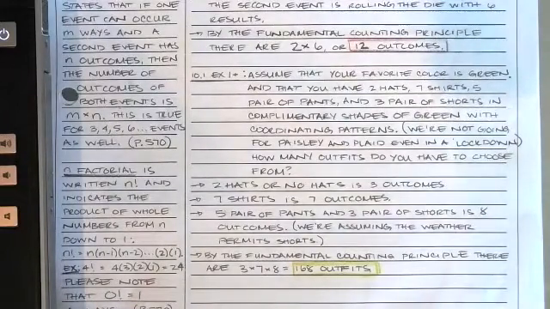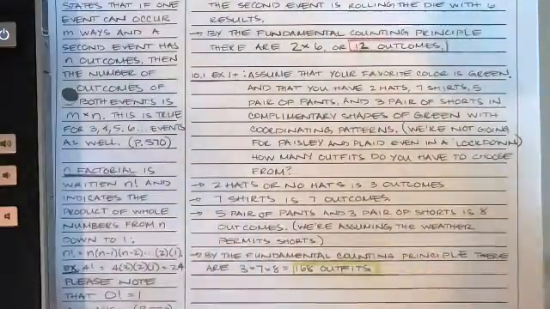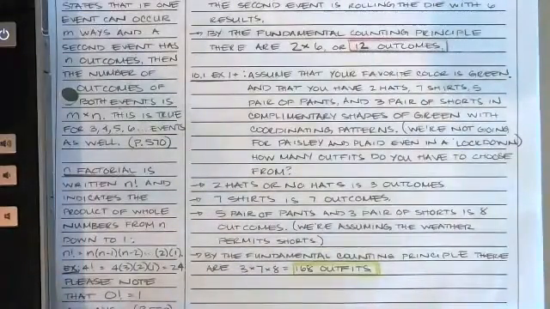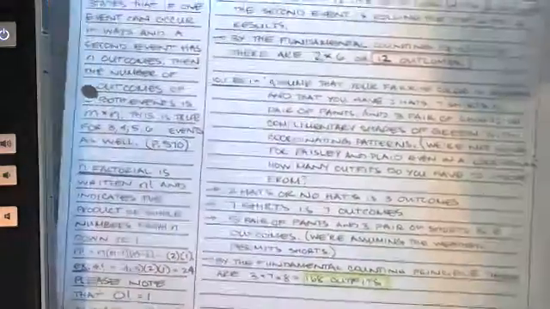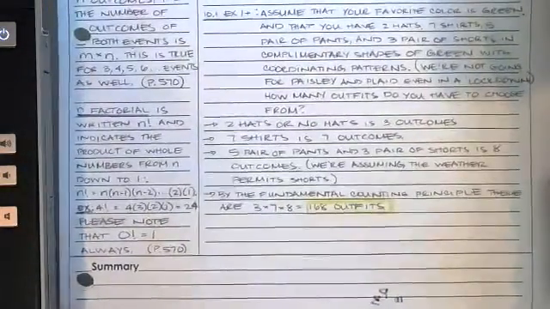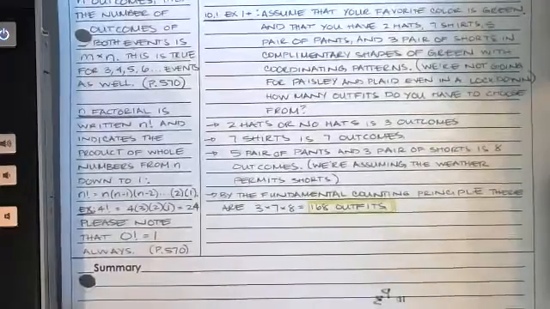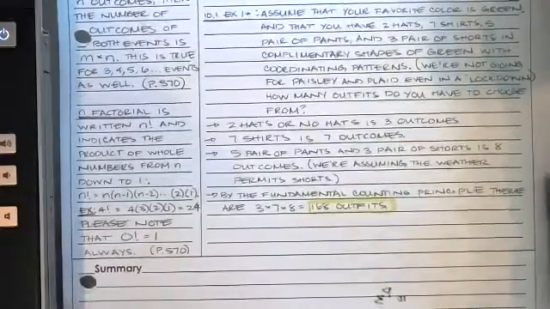We've got 2 hats or no hats. No hat is an option, so that gives us 3 possible outcomes. Then 7 shirts gives us 7 outcomes, because no shirt is not an option in this family program. Then 5 pair of pants or 3 shorts, so that's 8 possibilities, and we're assuming that the weather permits shorts, so we don't have to think it's 95 degrees and you'd only wear shorts, or it's 42 degrees and you'd only wear pants.